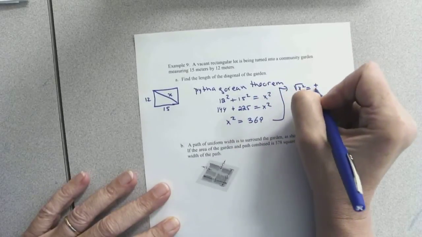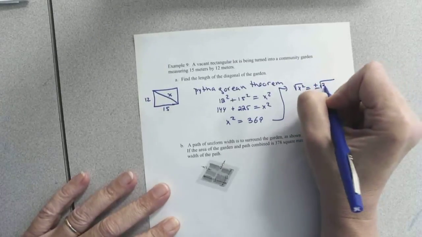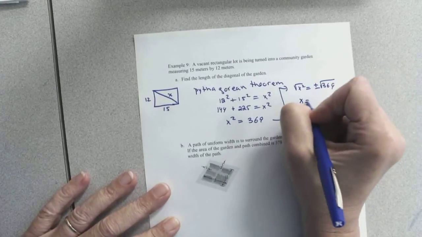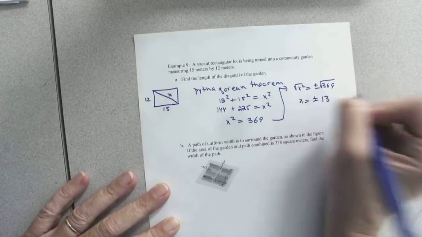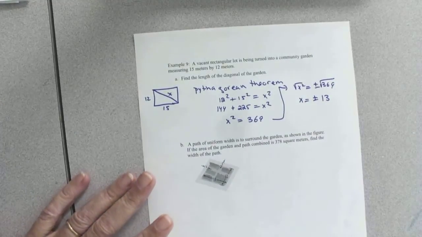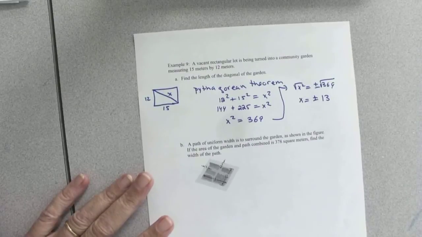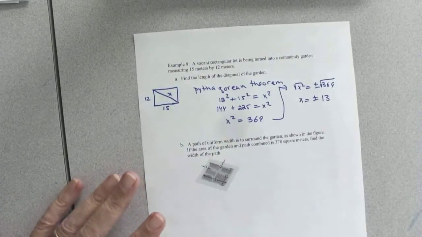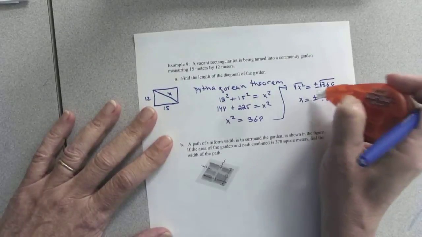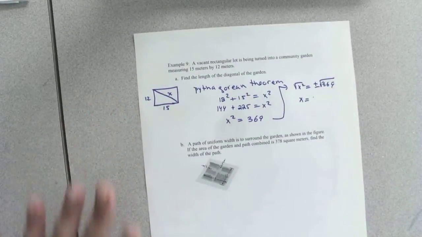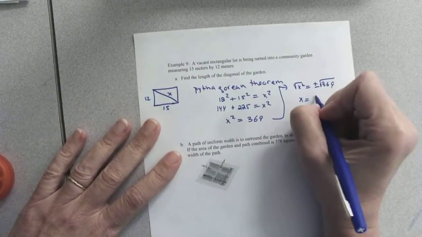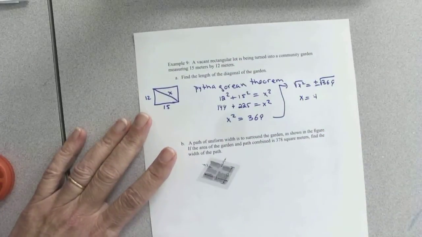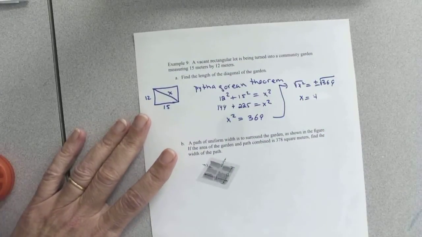So I can take the square root of both sides. And then your calculator would tell you that the square root of 369, I do believe, is 13. No, it's not. Okay, I thought it was 13, but it's not. What is 13 squared? Yeah.